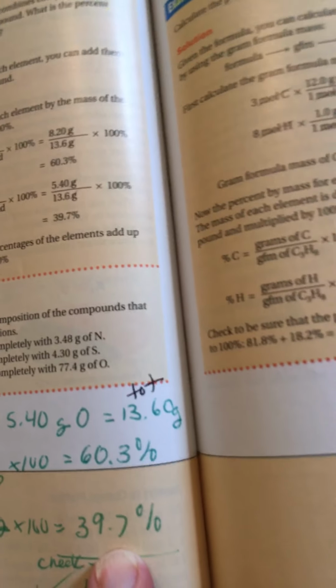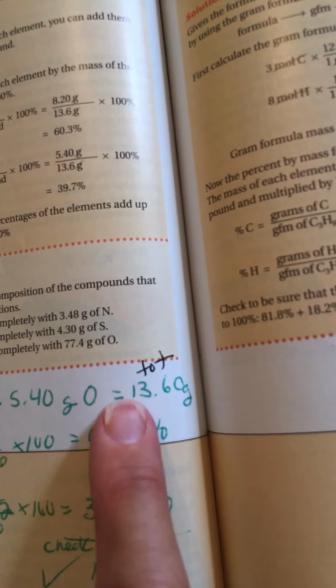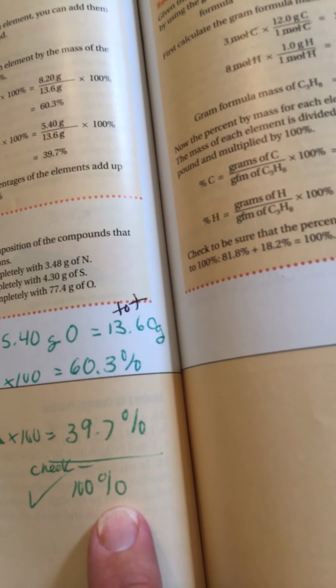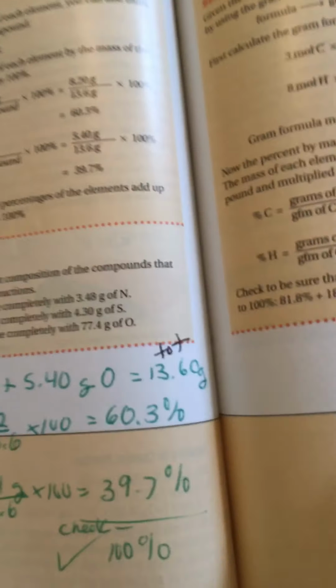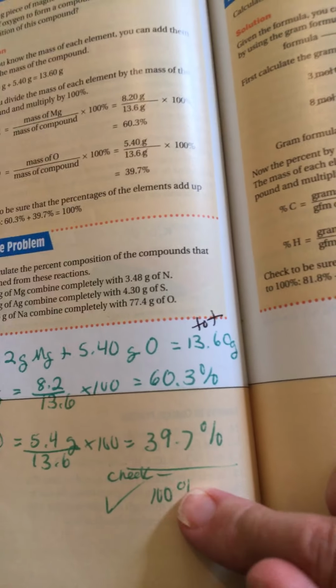Now you can check that you did it right. If you did it right and add these up, it should be 100 because together they should make 100%. Now 100 is not the answer.